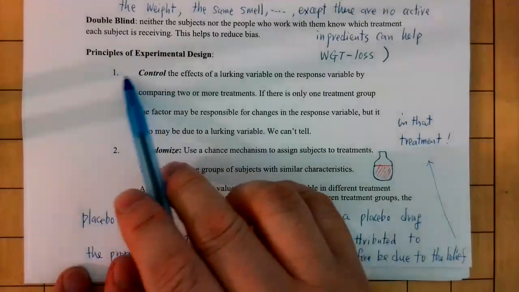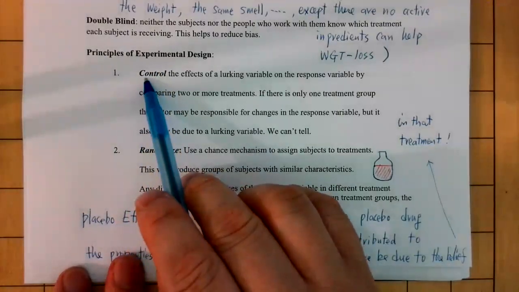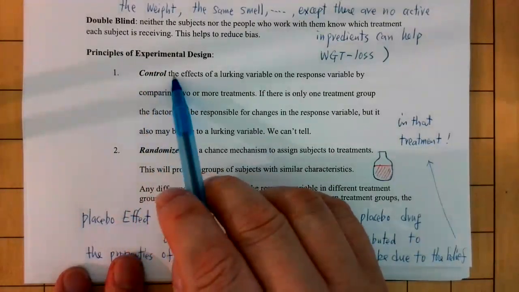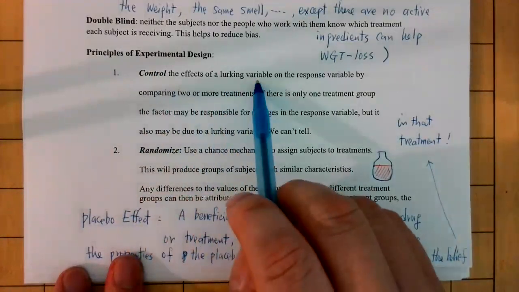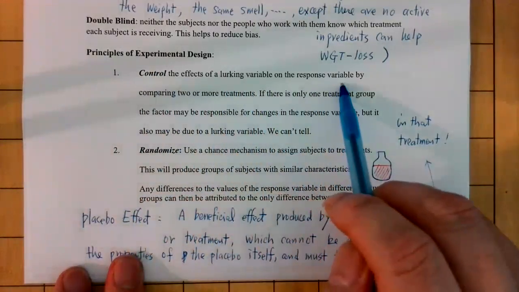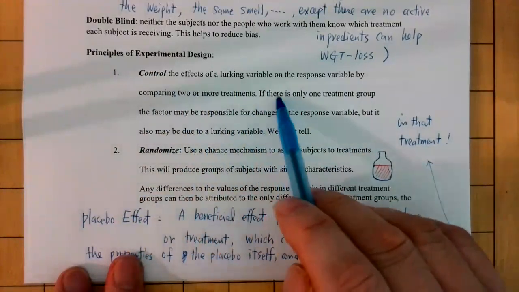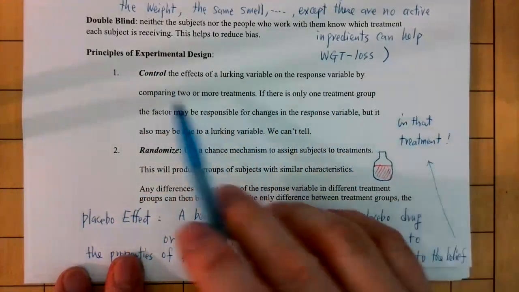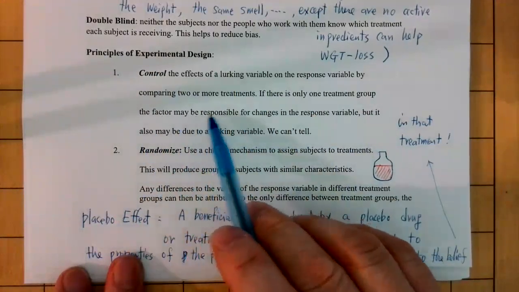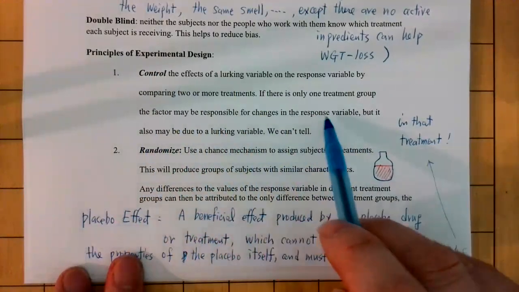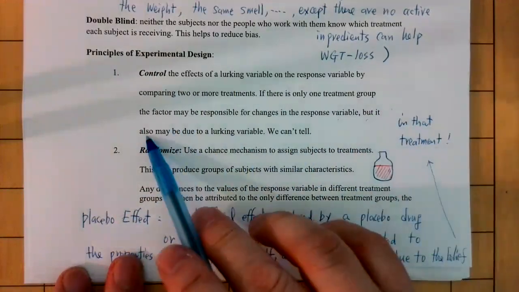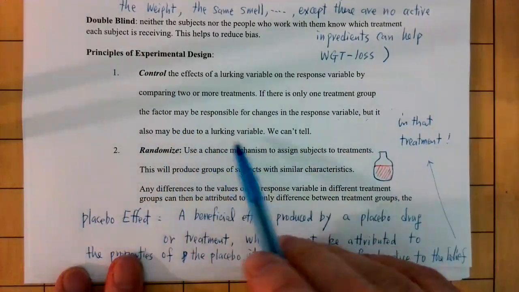Now, principles of experimental design. First principle, control. When we say control, we want to control the effect of lurking variables on the response variable by comparing two or more treatments. If there is only one treatment, the factor may be responsible for the change in the response variable, but it also may be due to what? A lurking variable.